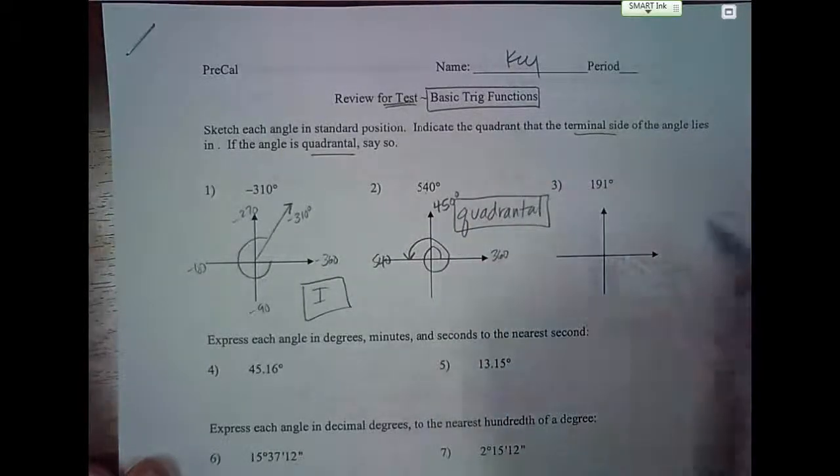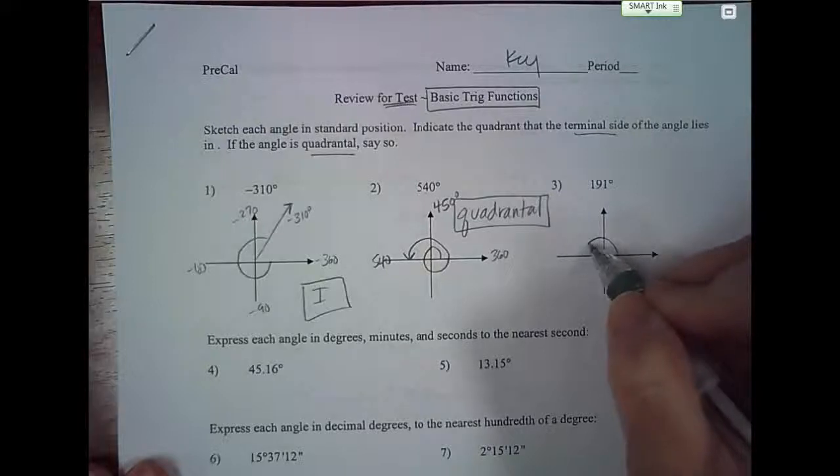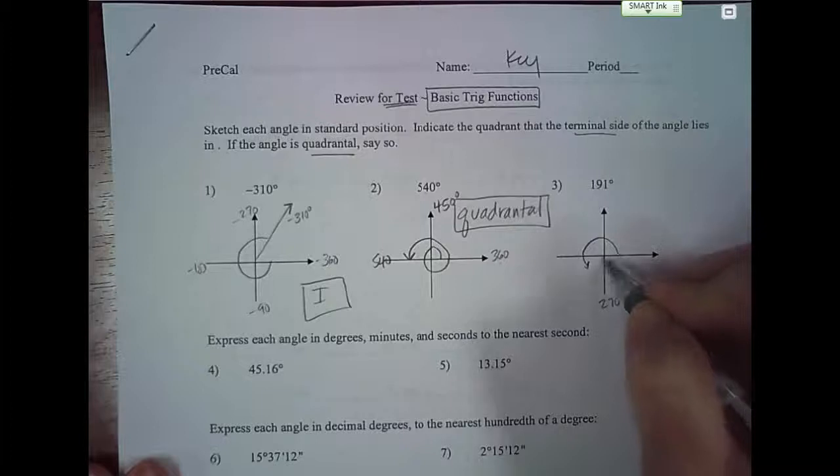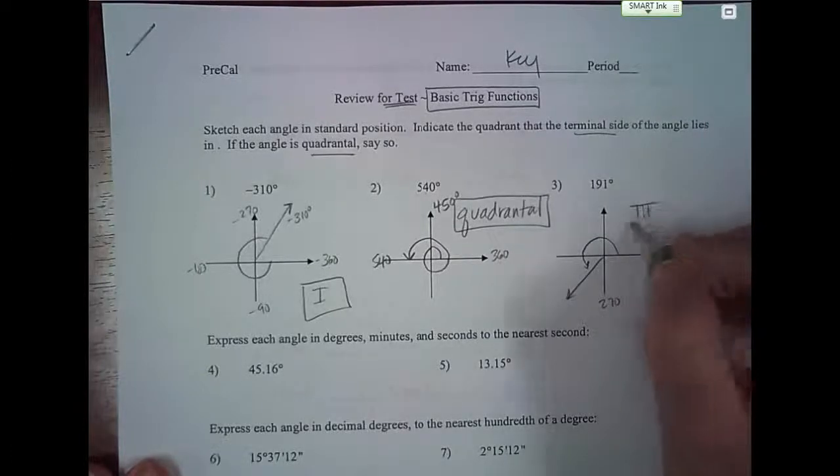Number 3, 191. You go 90, 180, right? And a little bit more than 180, not quite to 270. So you're here in quadrant 3.